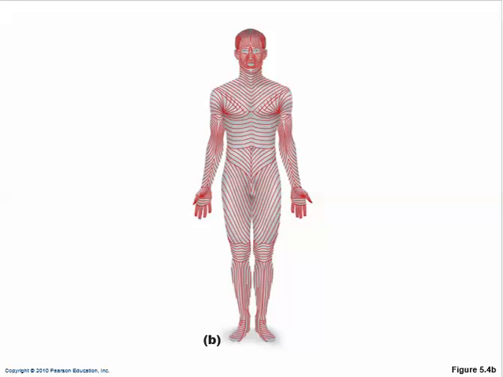For instance, in the lower abdomen, you'll see that the lines of cleavage are all along diagonals, but around the lower ribs, they're horizontal, and that's to accommodate breathing.